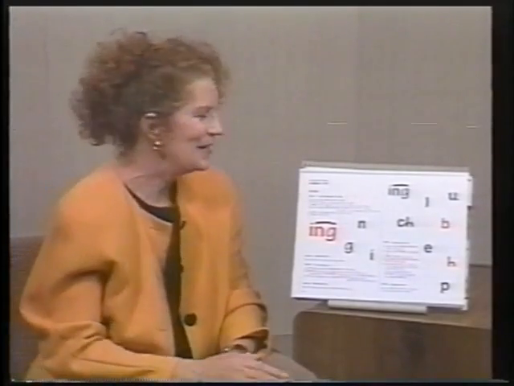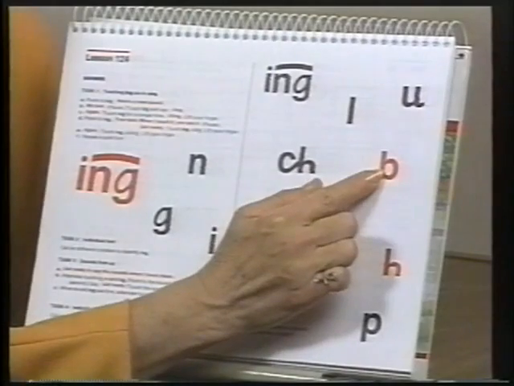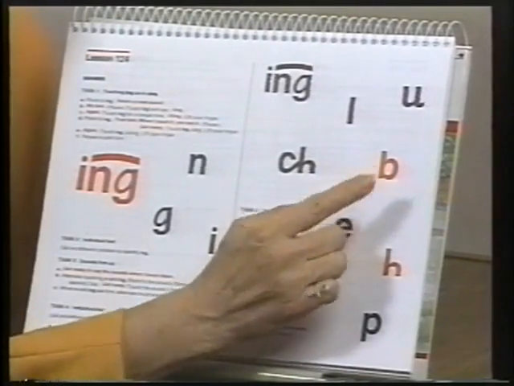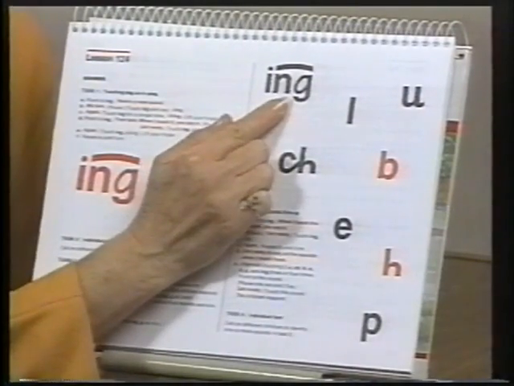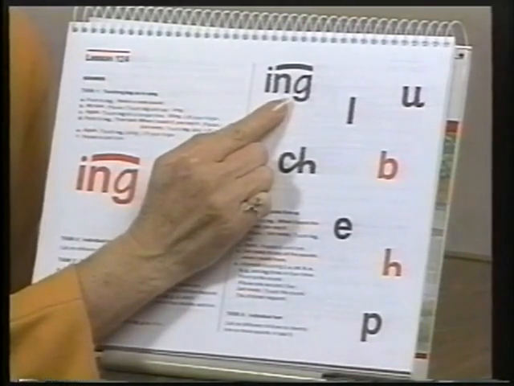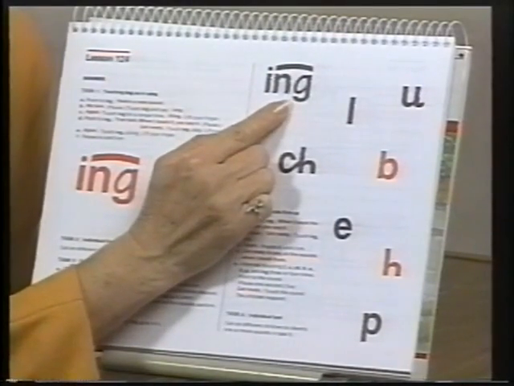It's the beginning sound in elephant. B is another stop sound. It's B. ING is pronounced ing, as in ring or jumping.